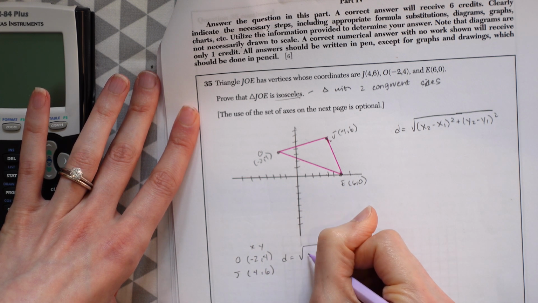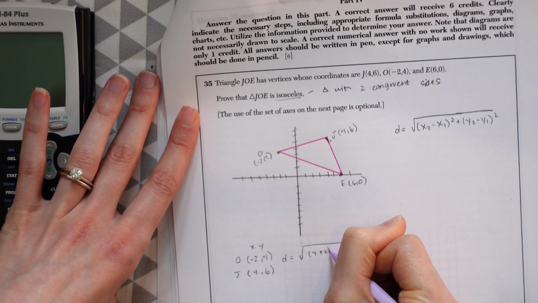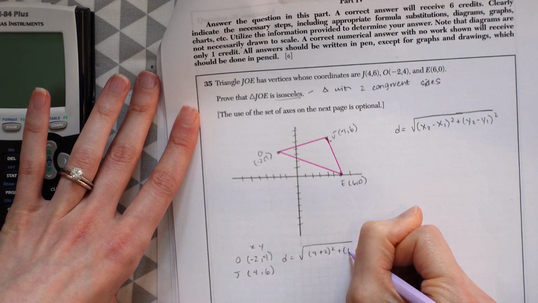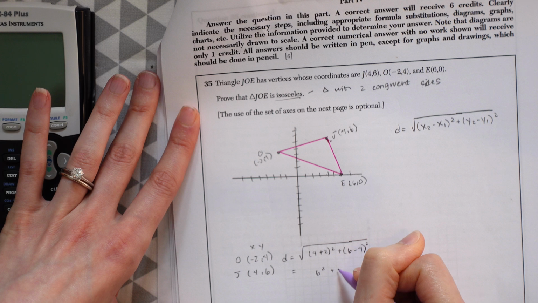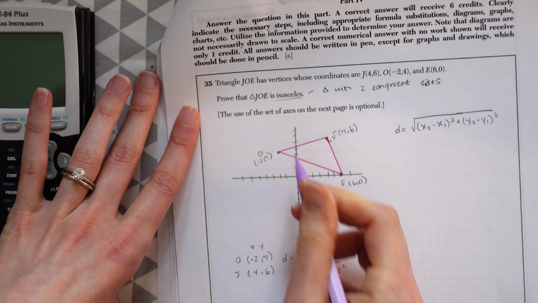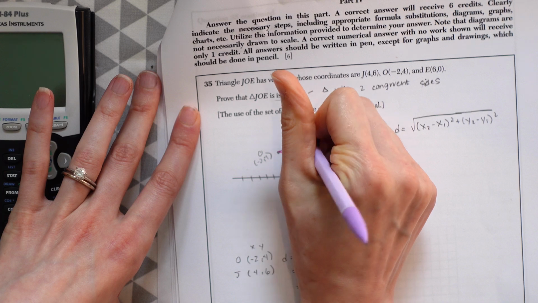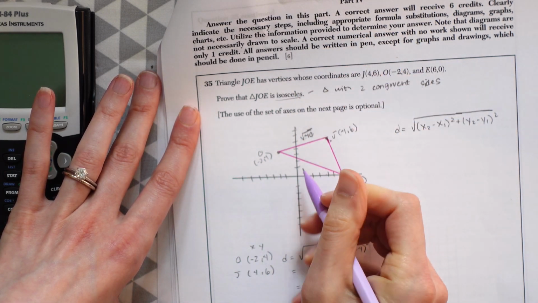So we're just going to do x2 minus x1, so we'll go this way. And then the same thing, 6 minus 4 squared. So we get radical 40. So over here, OJ is radical 40. So I'm just going to put that over there.